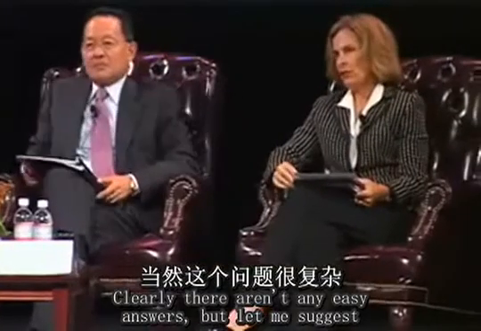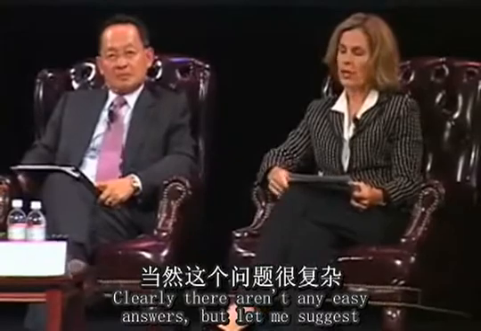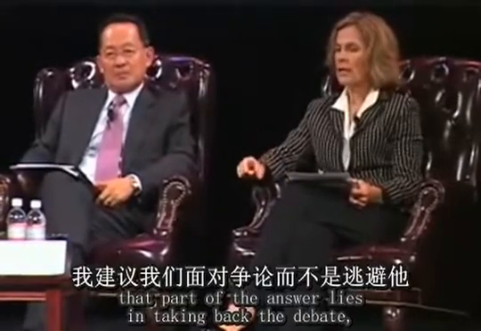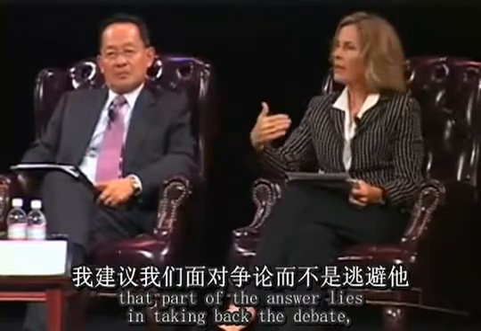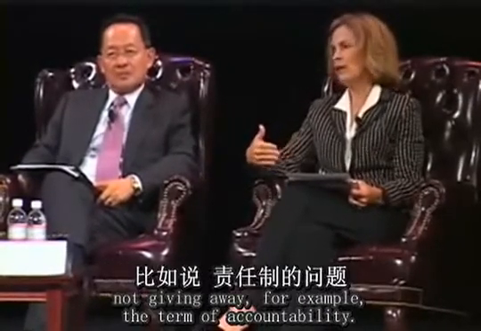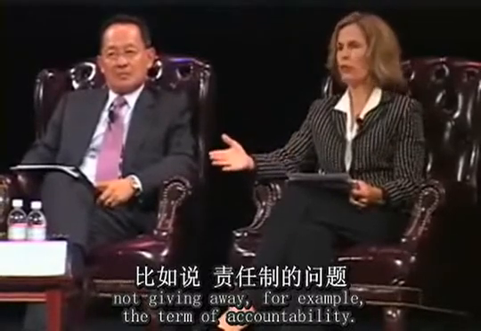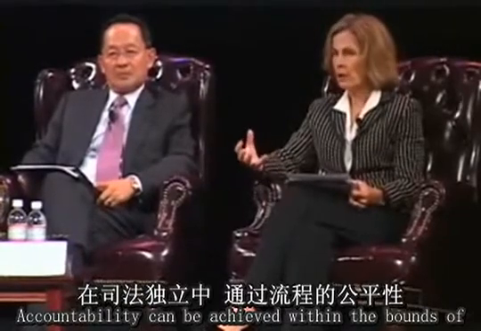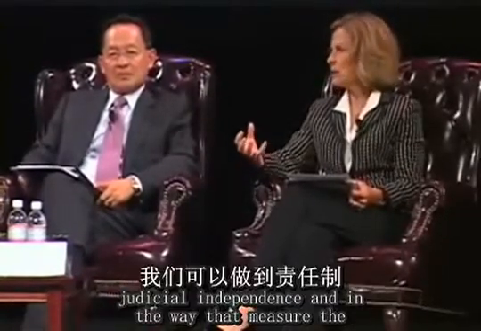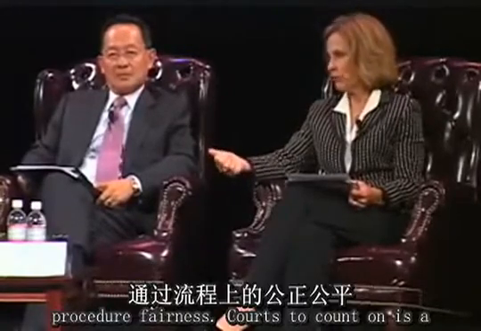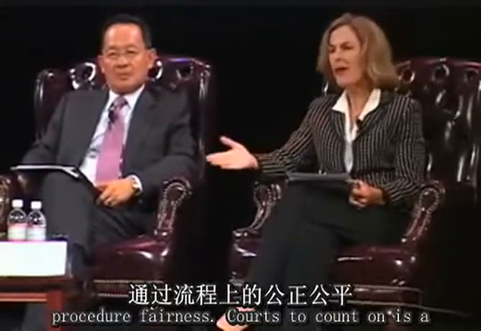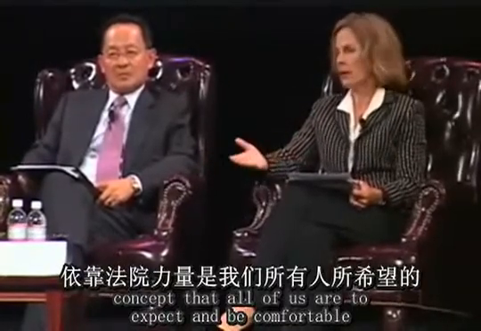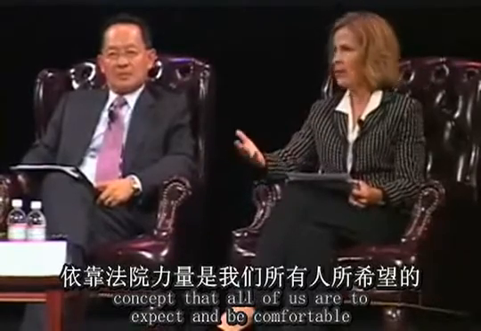Clearly there aren't any easy answers, but let me suggest that part of the answer lies in taking back the debate, not giving away, for example, the term accountability. Accountability can be achieved within the bounds of judicial independence in a way that measures procedural fairness. Courts you can count on is a concept that all of us ought to expect and be comfortable with.